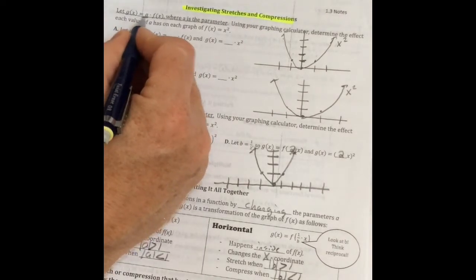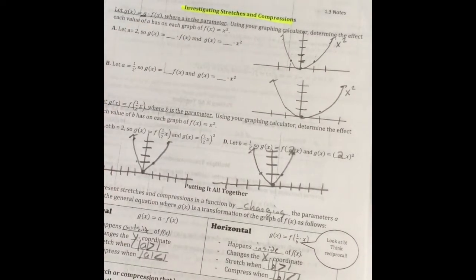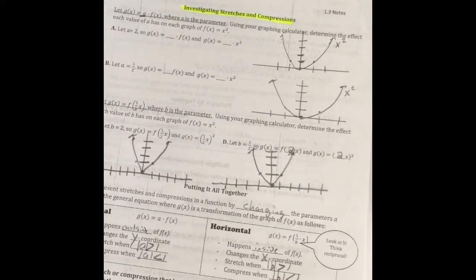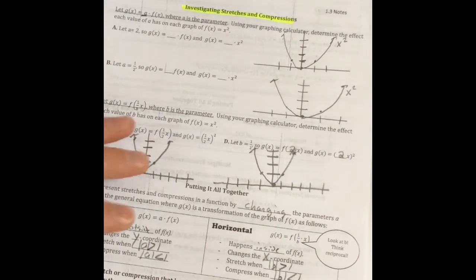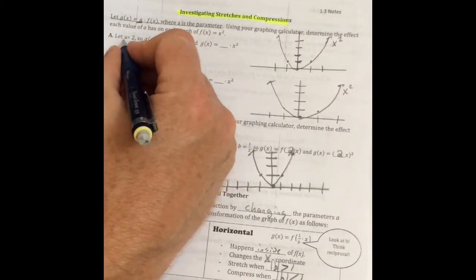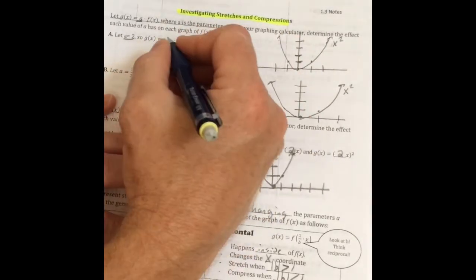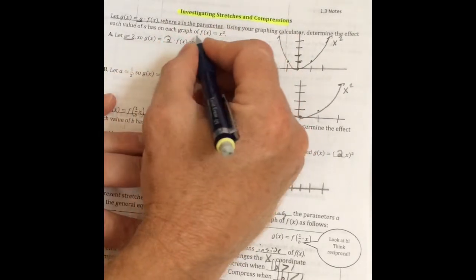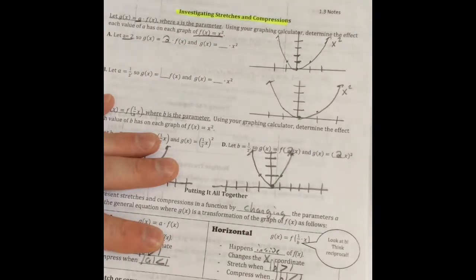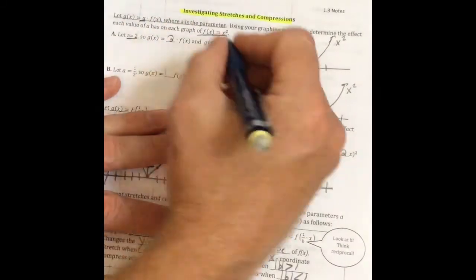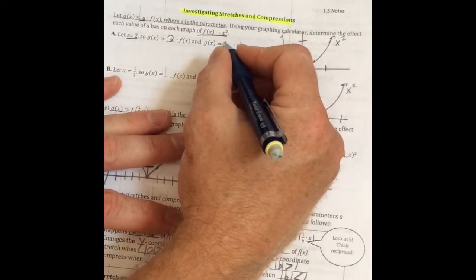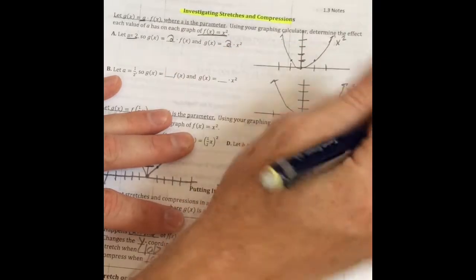Remember, A happens outside the function. So it happens not to the x variable generally, but to the y variable. And let's start with A is 2. So if A is 2, we've got 2 times the function. And this tells us that our function is going to be x squared. So in this case, our non-parent function, g of x, is 2x squared.